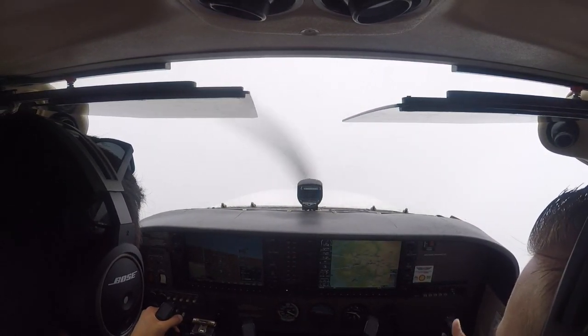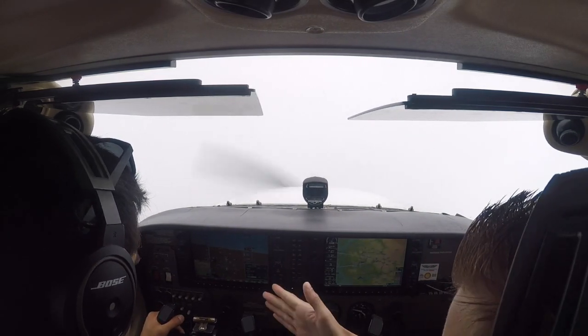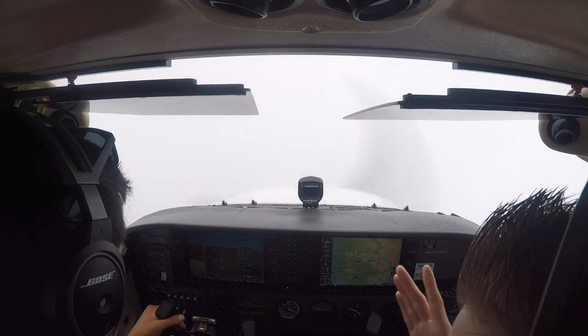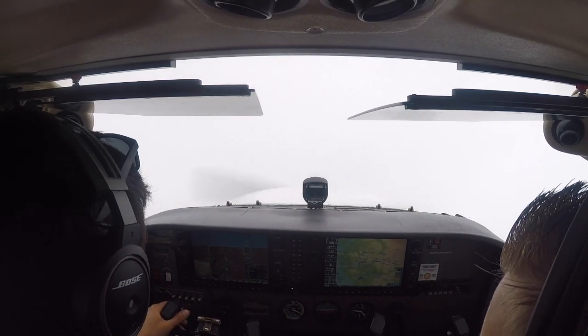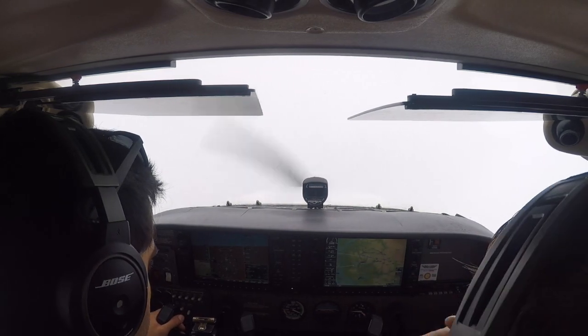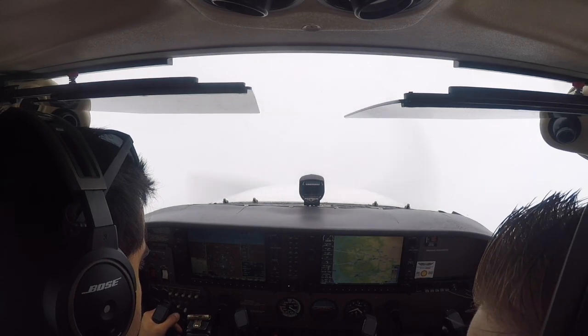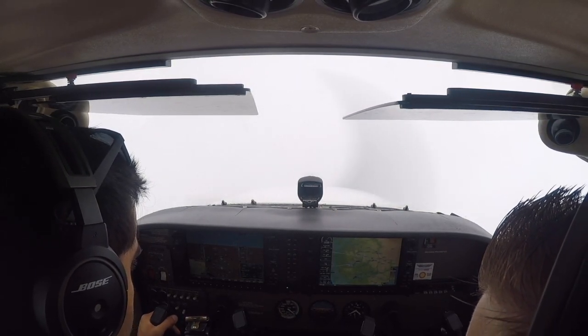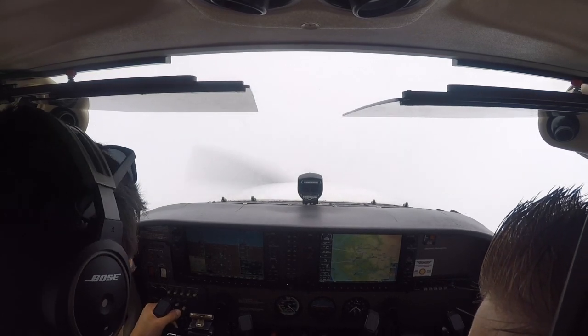So you know the steps you need to do, but don't rush to do them, okay? Mixture rich, fly the plane, flaps 10, fly the plane, okay? We're a little bit slow, so let's lower the nose. Maybe get a little bit more power. Remember what power setting we use for the ILS. 1800. There you go. So we'll stick with that. We'll try to maintain 3600.